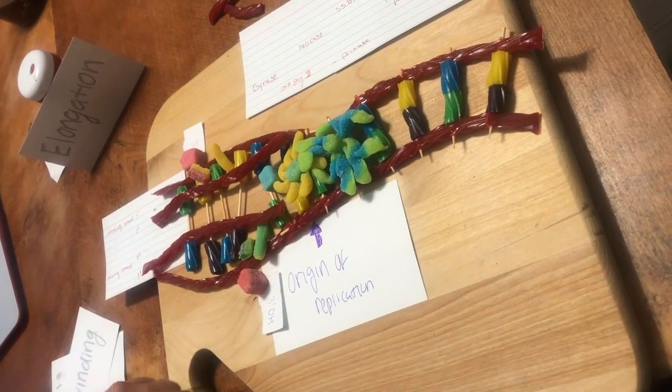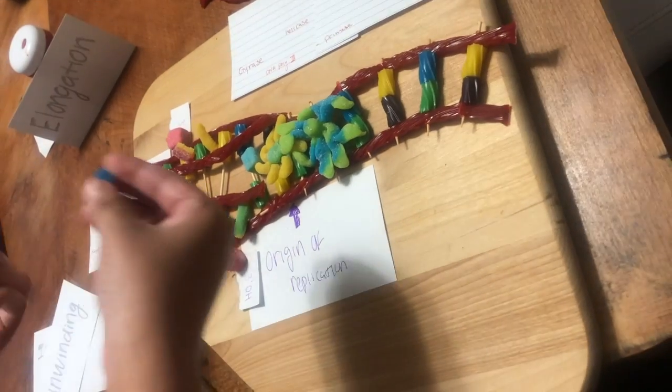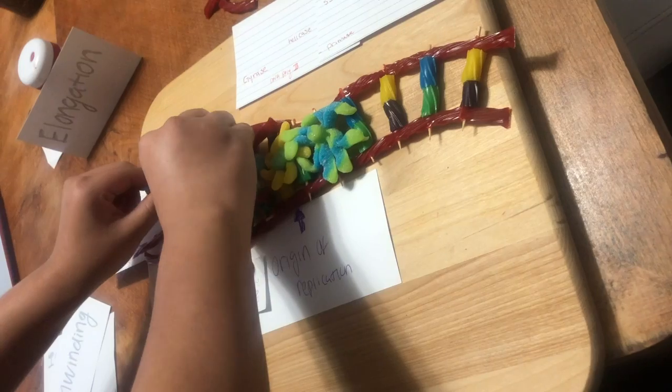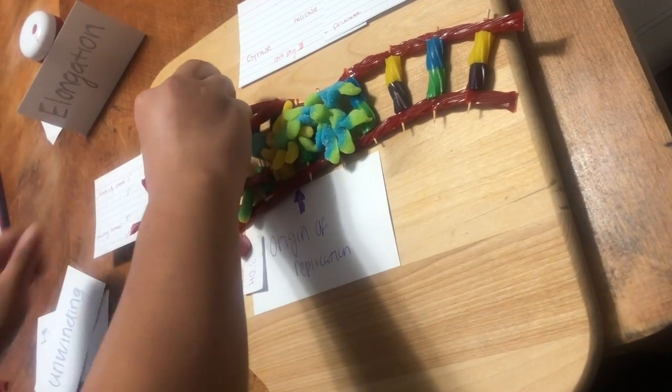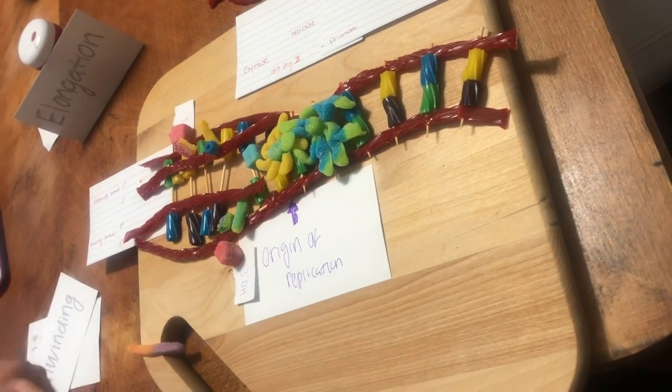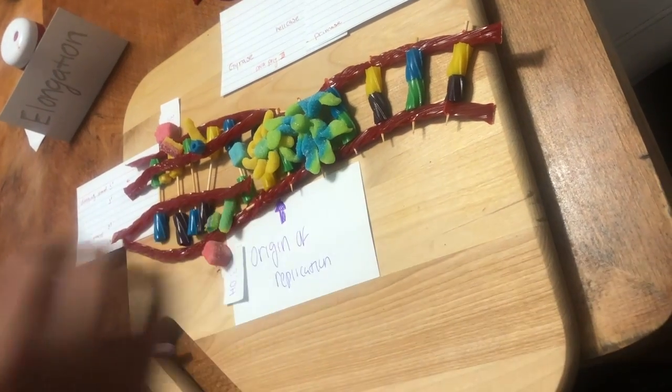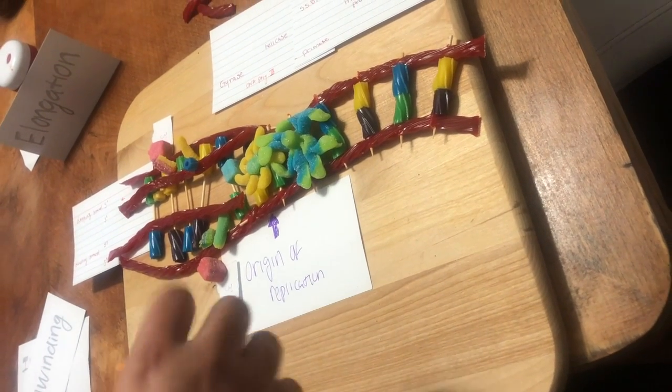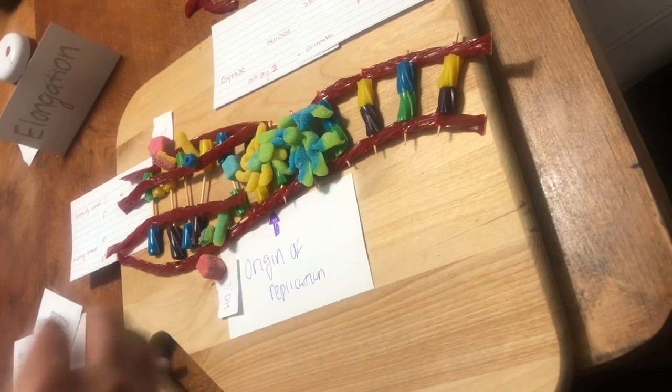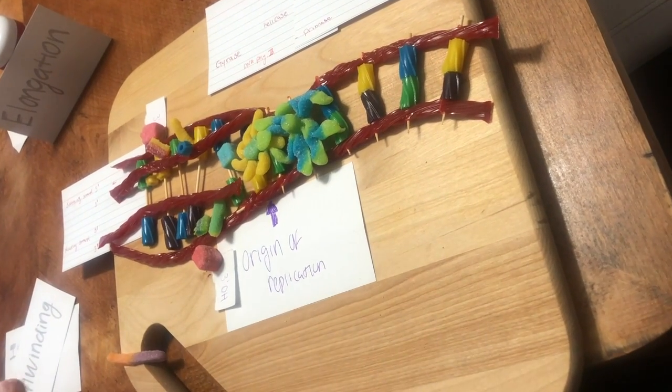DNA ligase comes in and seals the nick. The nick is the missing sugar-phosphate bond between adjacent nucleotides, sealed without adding another nucleotide to the strand, and that's pretty much it. Throughout the replication process, the parental DNA is used as a template in order to synthesize the leading and lagging strands. Thank you.